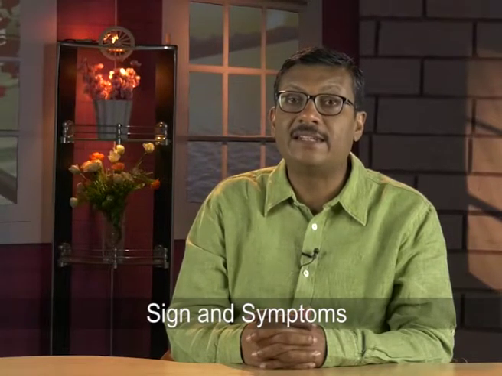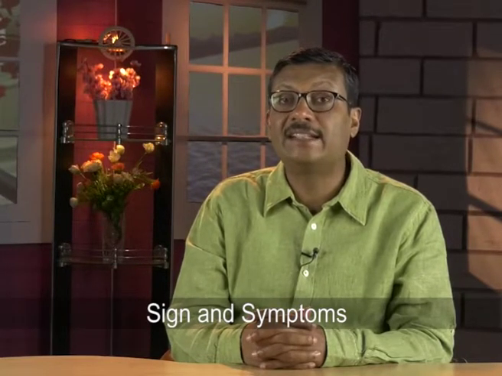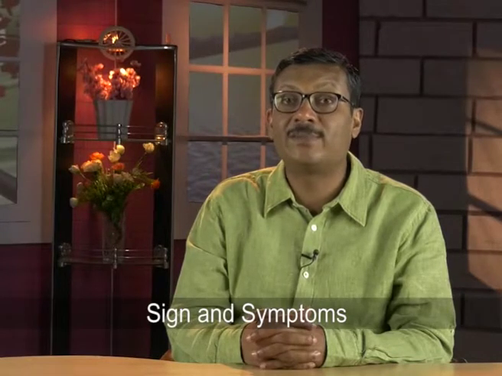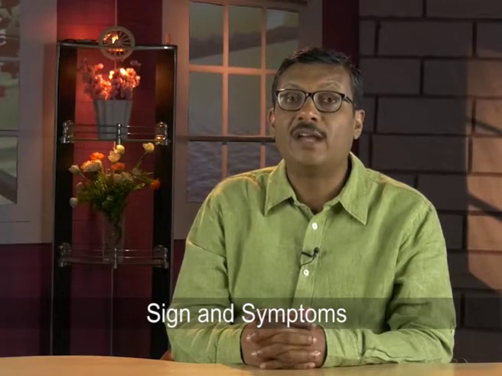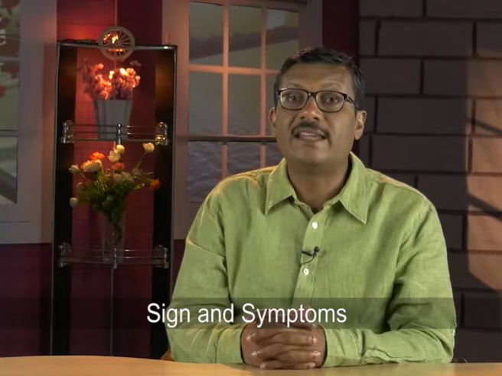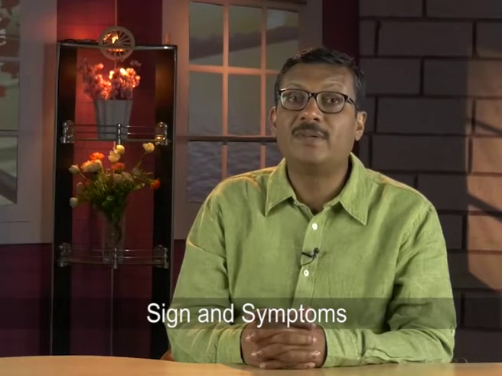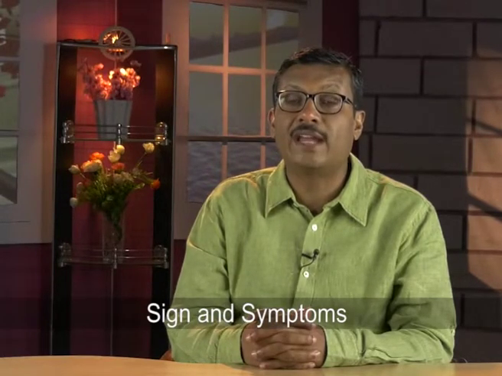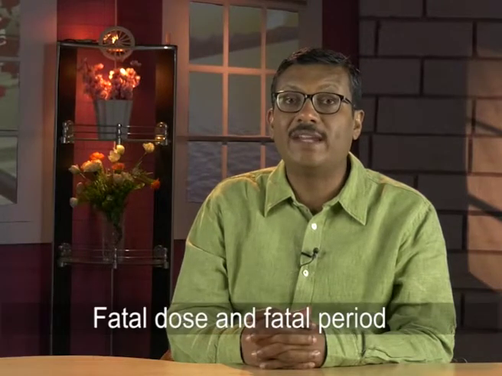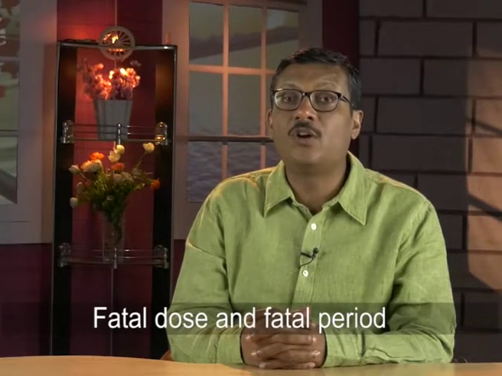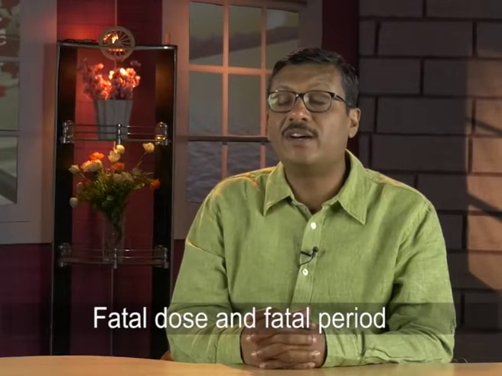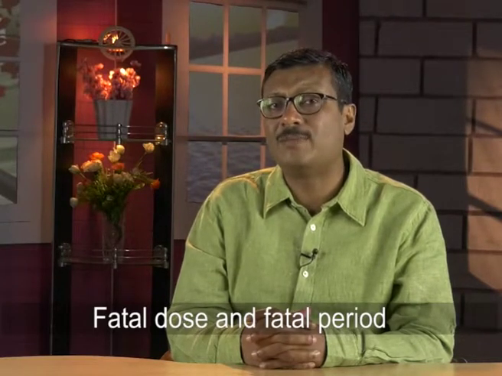Ingestion: when taken internally, the juice acts as a gastrointestinal and cerebrospinal poison. It produces an acrid, bitter taste, vomiting, burning pain in the mouth and stomach, salivation, diarrhea, dilated pupils, tetanic convulsions, and occasionally collapse and death. Powdered madar root may sometimes be used as snuff. Fatal dose and fatal period are uncertain and not known. 6 to 12 hours is the approximate fatal period.